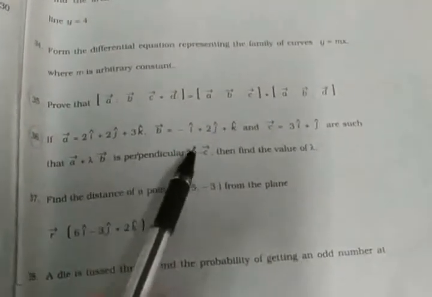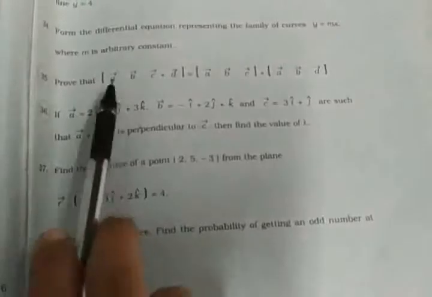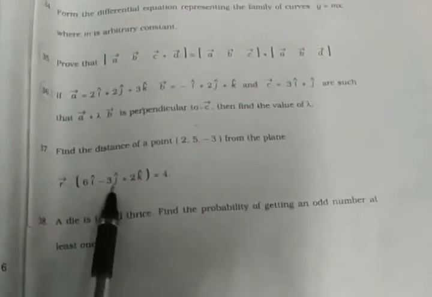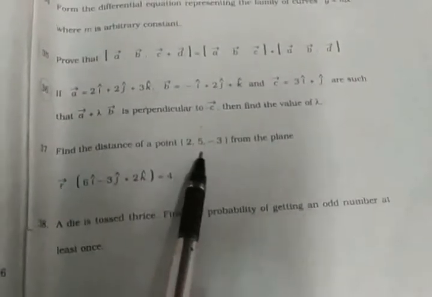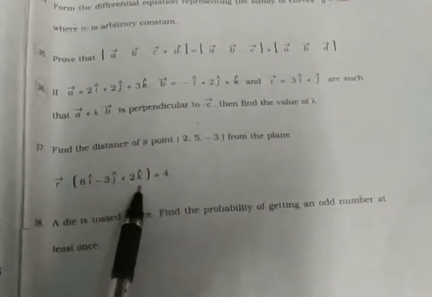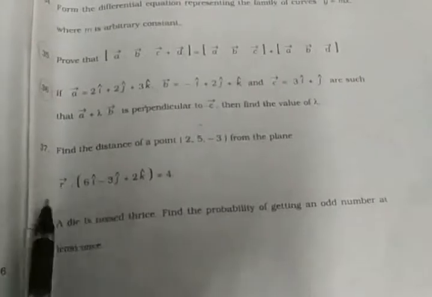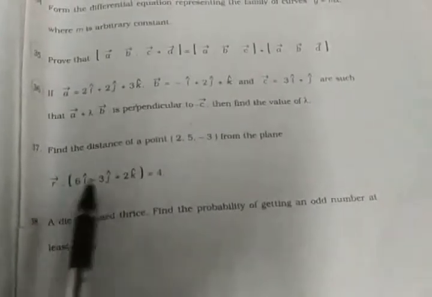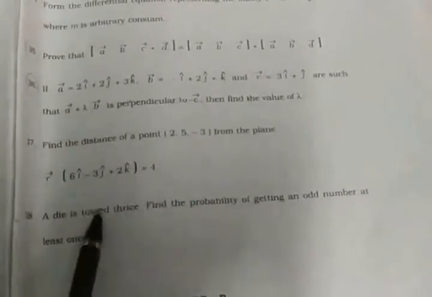Here we find one vector question, which always comes below. Here vector a is given. Sorry, 2 questions we expect from vectors. Here we have the 3D question: find the distance of the point (2, 5, minus 3) from the plane. We did this last topic, the point and the plane. In Cartesian form, 6x minus 3y plus 2z minus 4 is equal to 0.